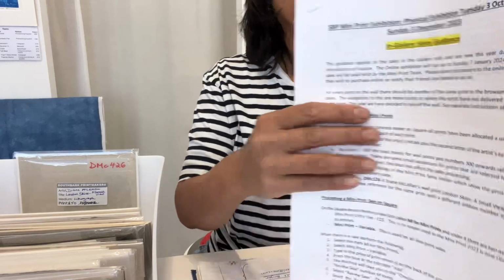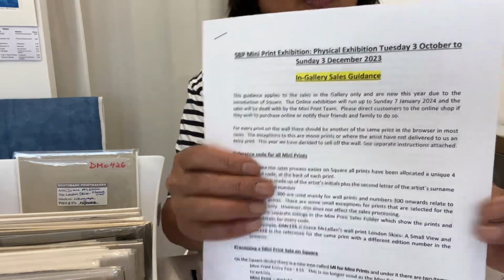And so that is all that I need to say, and I hope that it's clear enough. There are instructions in the folder, which look like this. And also, I'll be running a training session on the 7th of October between 3:30 and 5:30. So if you're not clear on how to process a mini print, please come to that session.